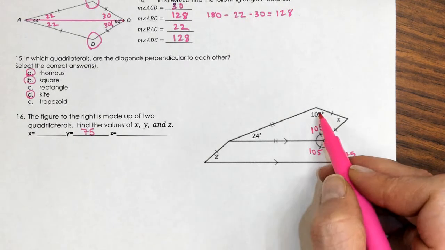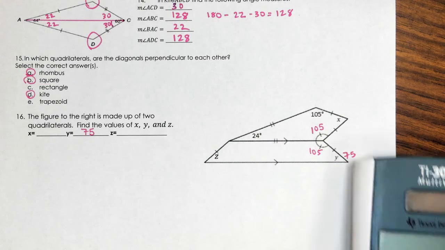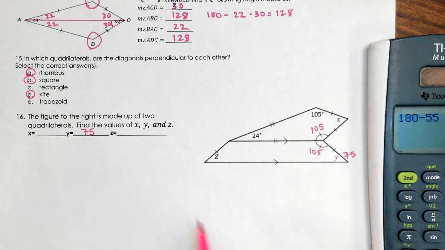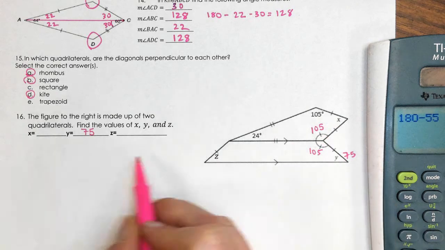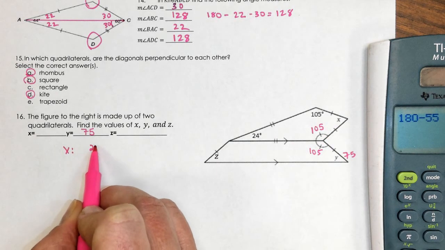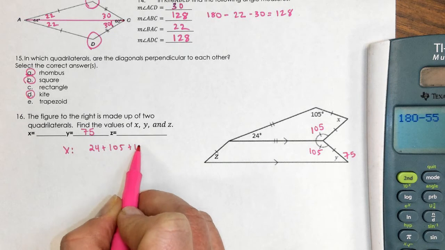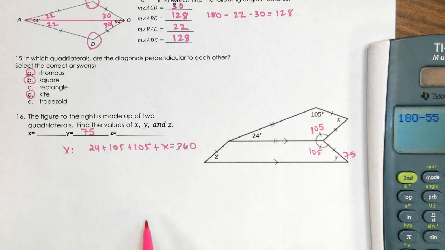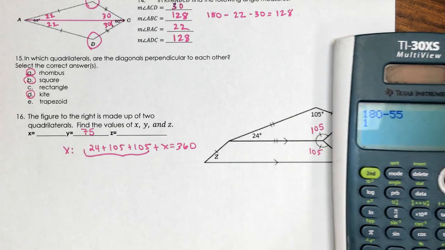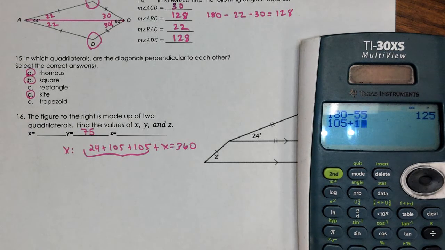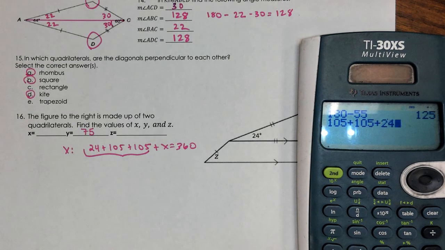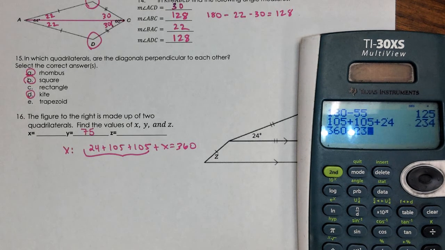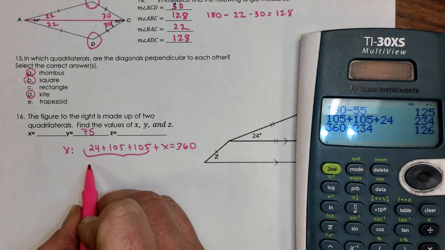And for x, so 105 and 105 and 24 subtracted from 360. I'm filling out x, so 24 plus 105 plus 105 plus x has to equal 360. So 105 plus 105 plus 24 equals 234, so 360 minus 234 is 126.